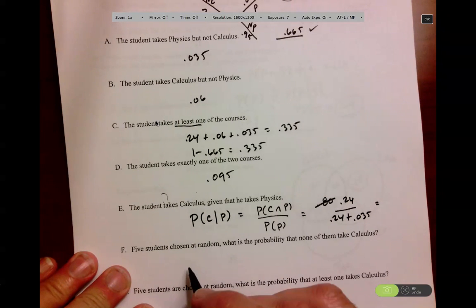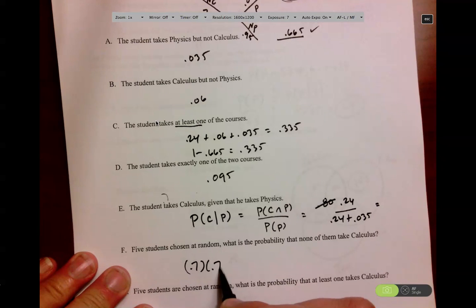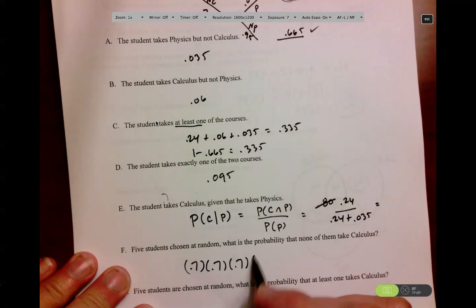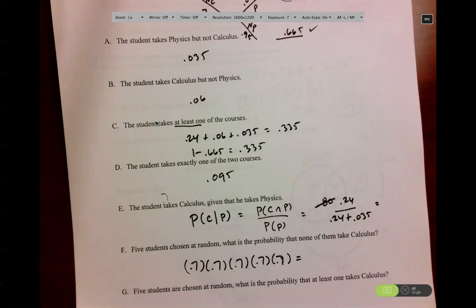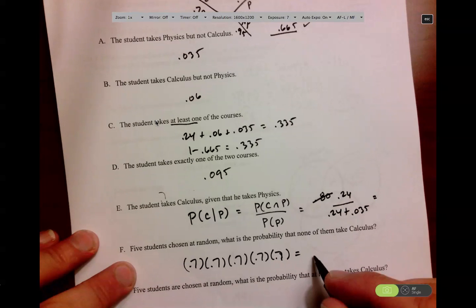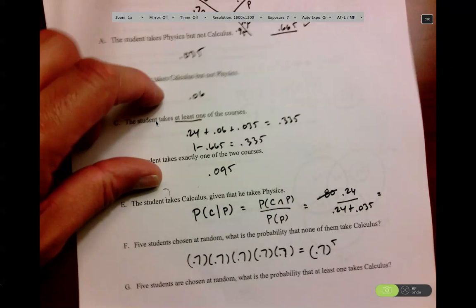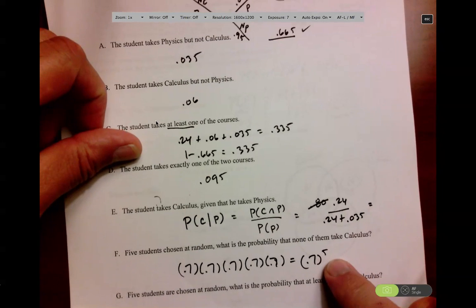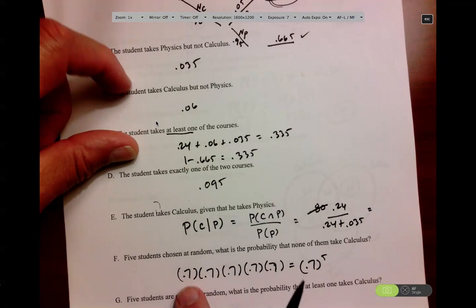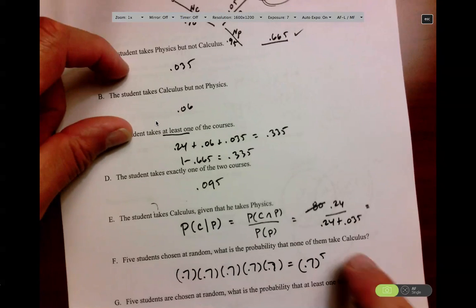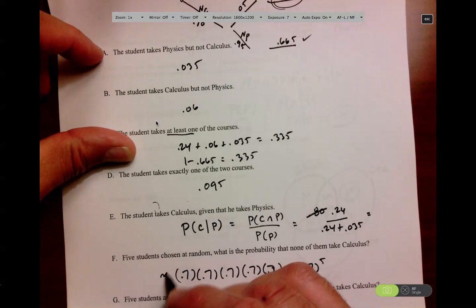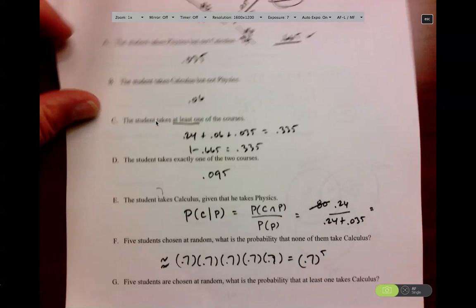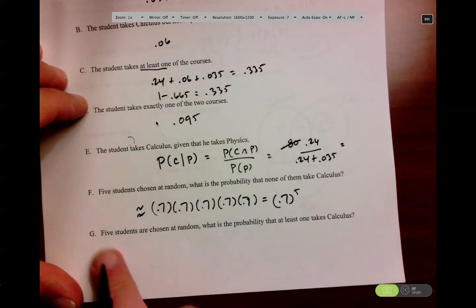Well, 30% do, which means that 70% don't. So we're going to take 70% times 70% times 70%, 5 times, which is 0.7 to the 5th power. That's not going to be the exact answer, but it gives us a much easier way than doing all those conditional probabilities. And because 5 is a very small proportion of this entire population, my answer can be approximated by this number pretty accurately.